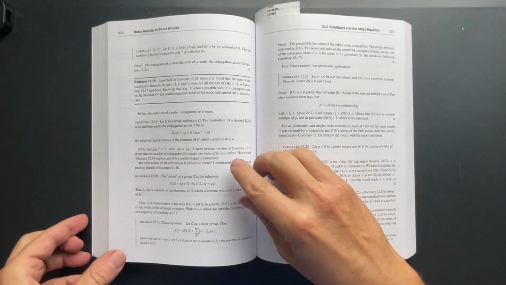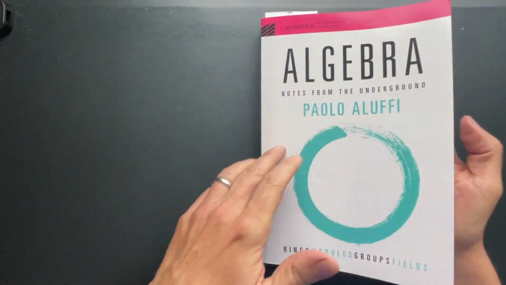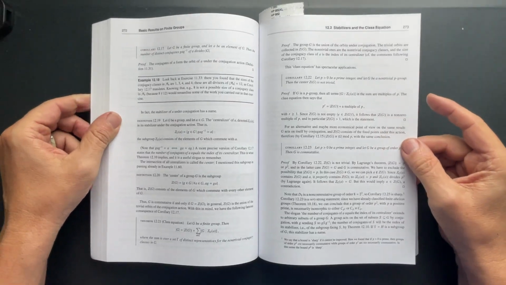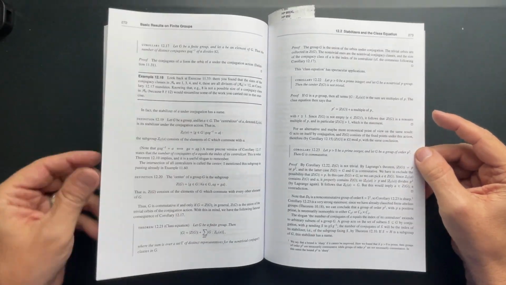In the case of Aluffi's Notes from the Underground, he does a great job combining everything in a very succinct way.